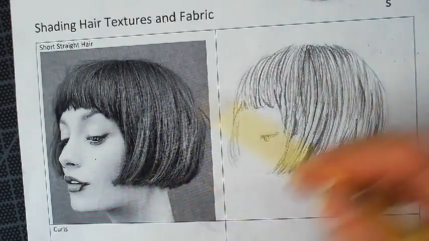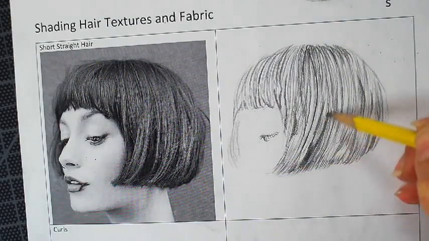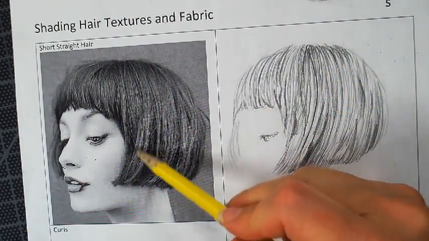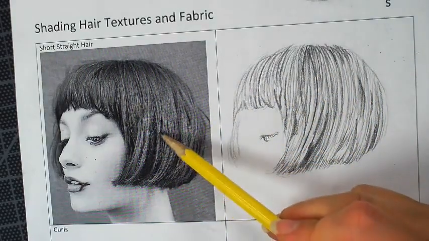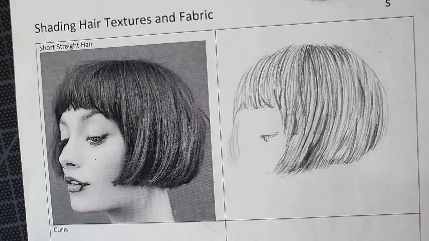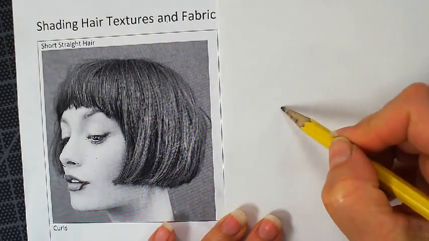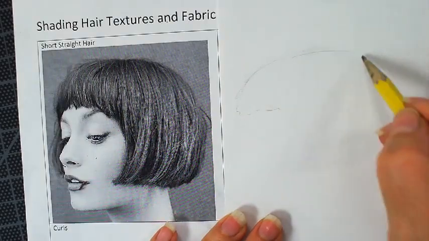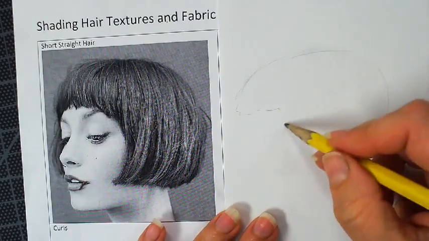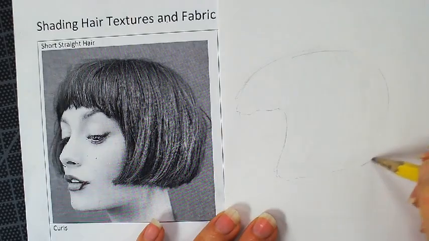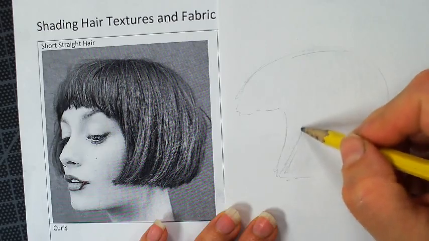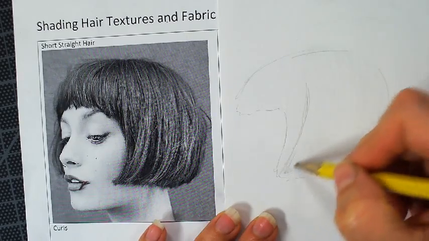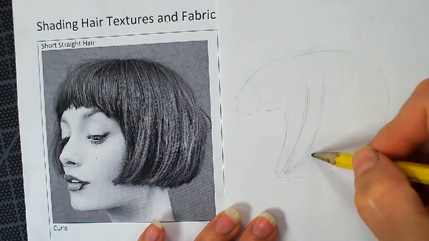Now you can go ahead and begin with some simple contours, like this big chunk right here, these dark areas. So what I do is I start looking for those dark areas and I add them in. So we want to do a general hair shape. Just begin putting in those chunks.